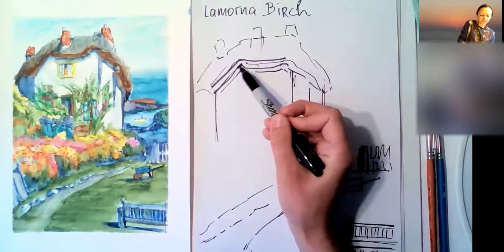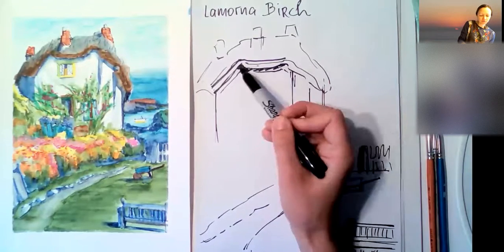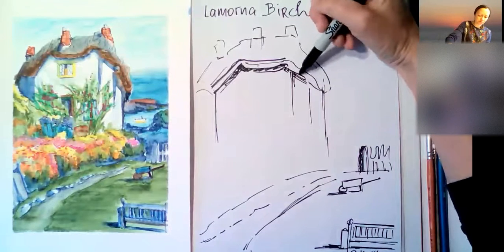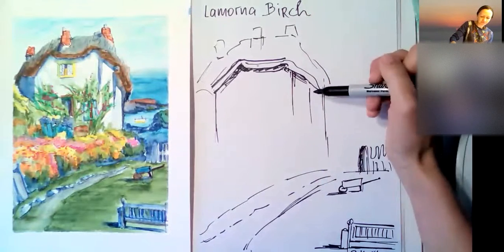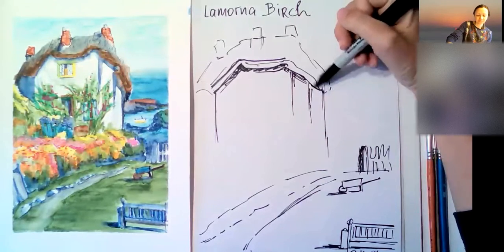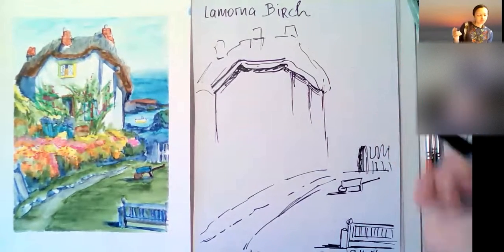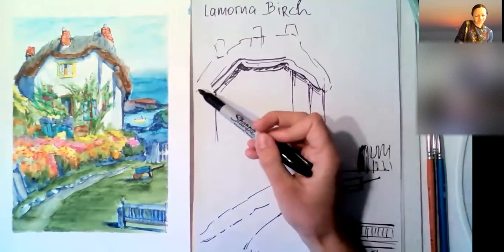Because under the roof there is always shadow, because the roof always comes over the walls. So there is no house without shadow.